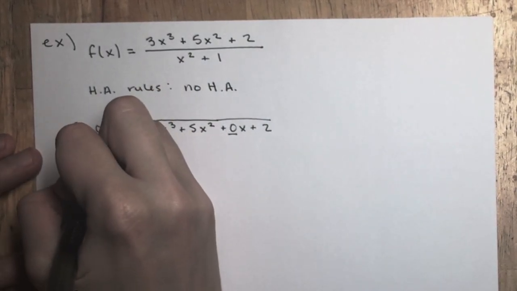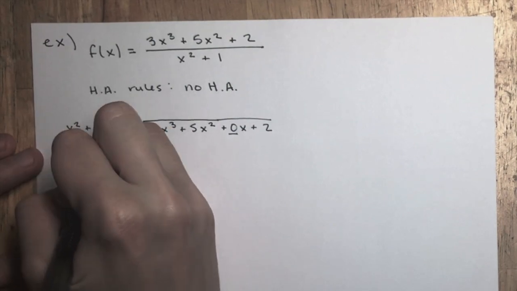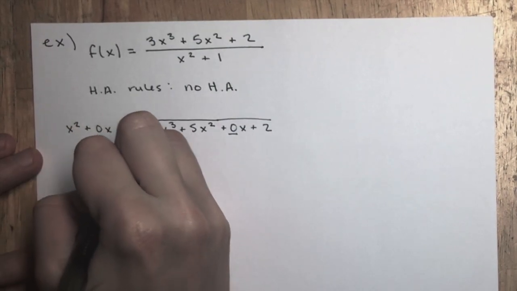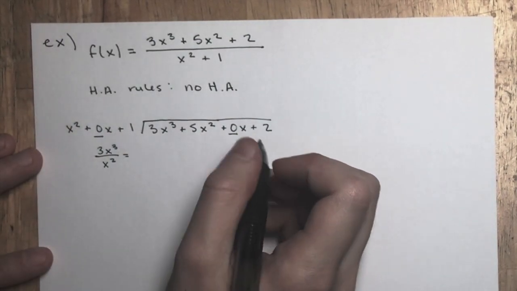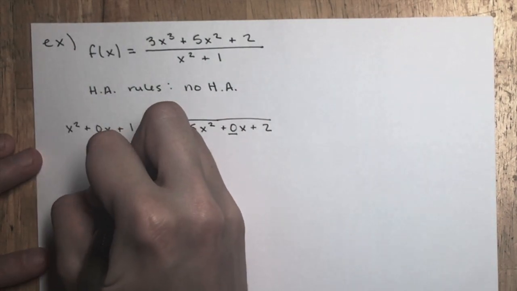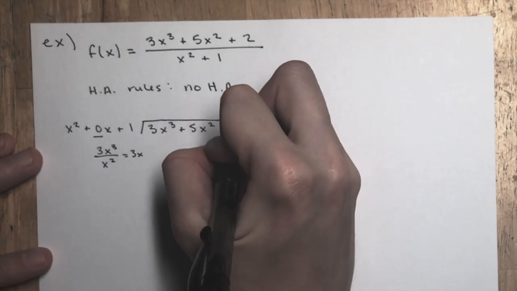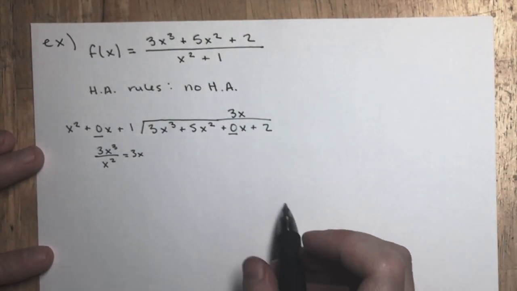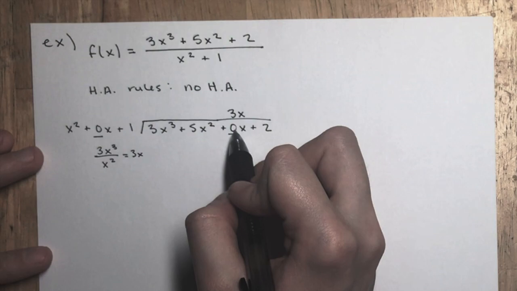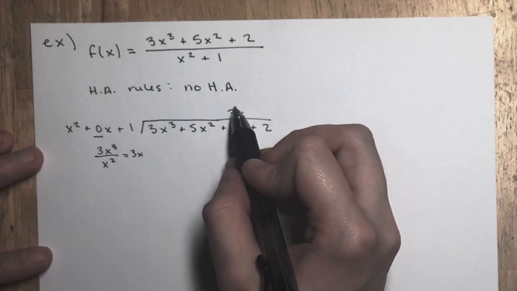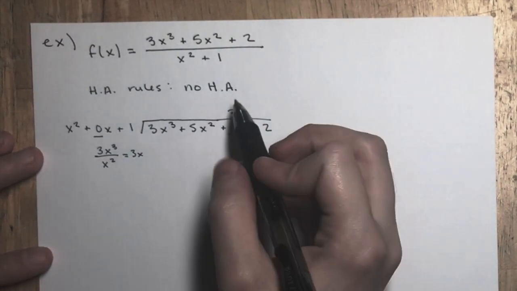So we get 3x cubed divided by x squared. What are we left with? 3x. All right, so that 3x goes above the like term, which we have because we have this placeholder 0, right? We always want to make sure we're lining up our like terms.